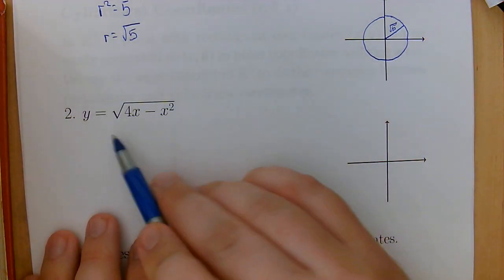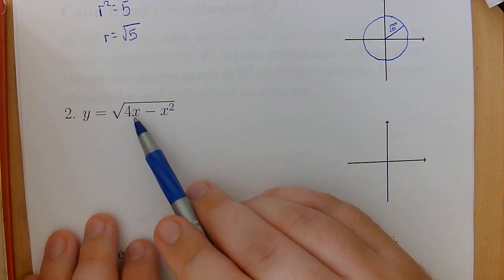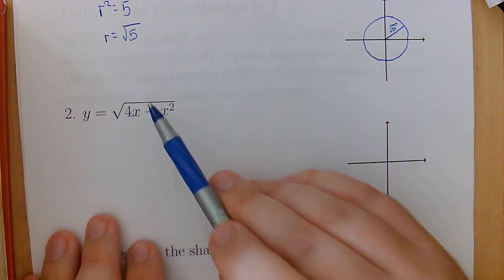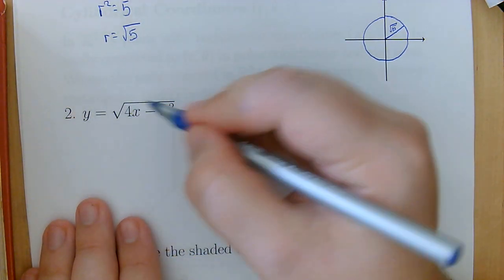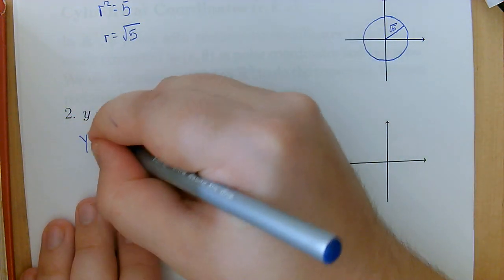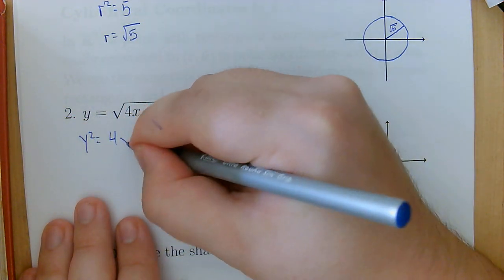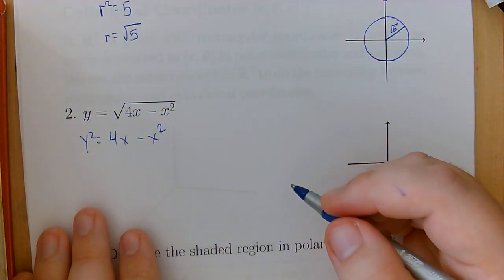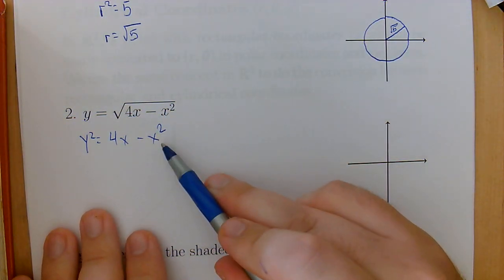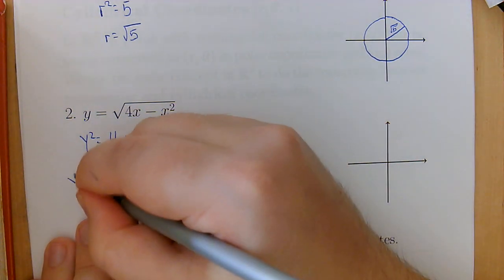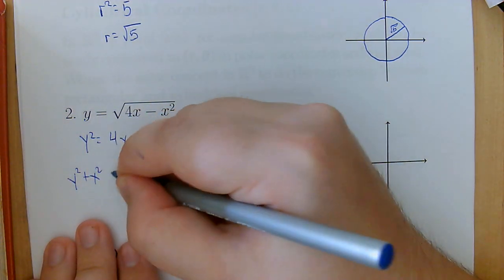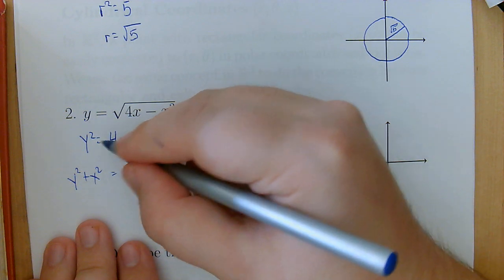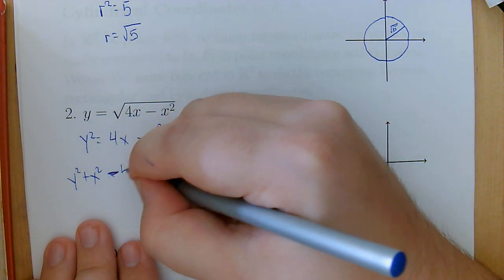All right, and then here we have y is the square root of 4x minus x squared. Now this looks a bit more complicated. Let's square both sides, get rid of the square root. So we have y squared is 4x minus x squared, like that. All right, I'm going to add x squared over here. And I'm also going to subtract 4x over here as well.